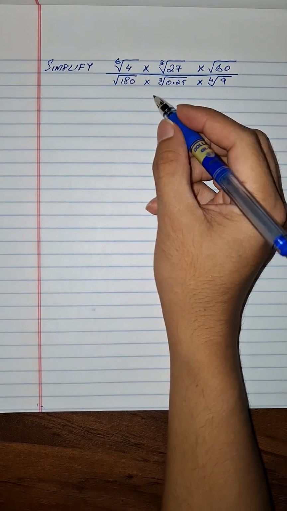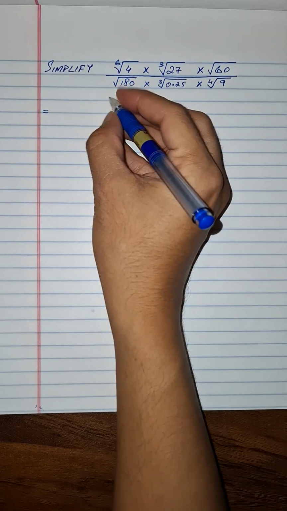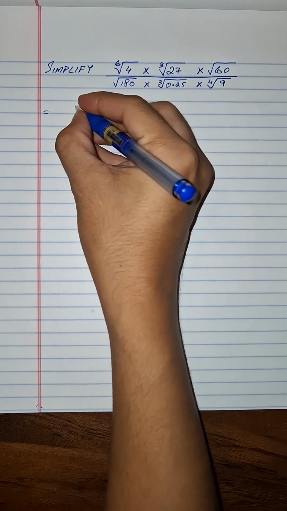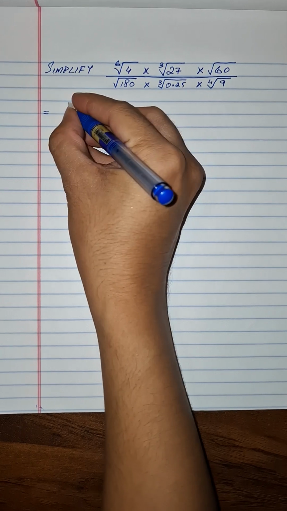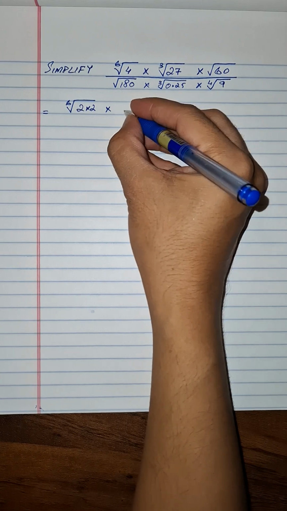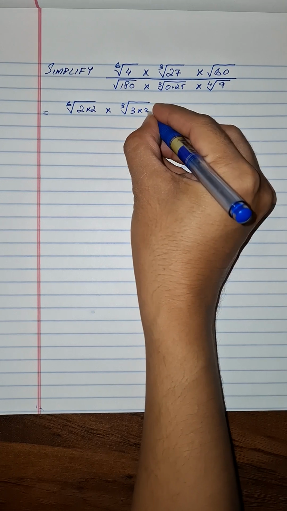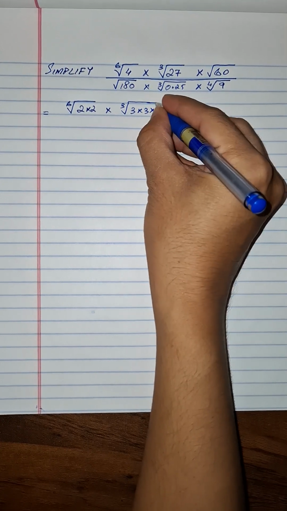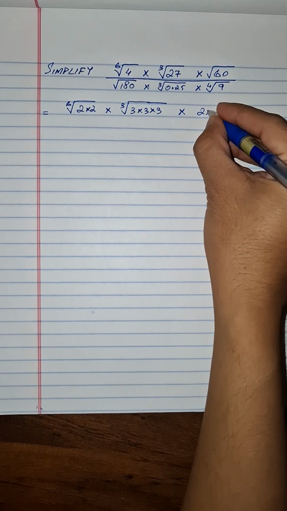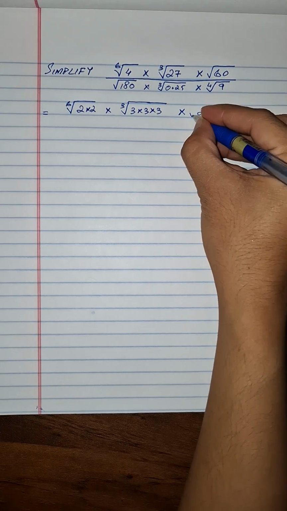Today we are going to simplify this expression. So sixth root of 4, we can write it as 2 into 2 is 4. Sixth root multiply by cube root, 3 into 3 is 27, right? And for 60 we can write it 2 into 2 is 4, multiply by 15 is 60.